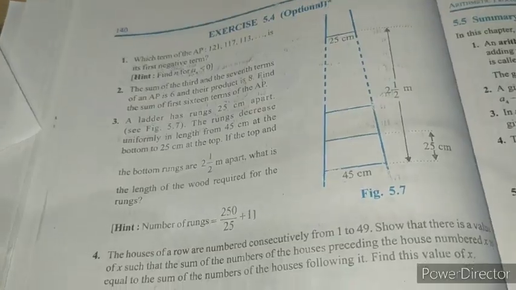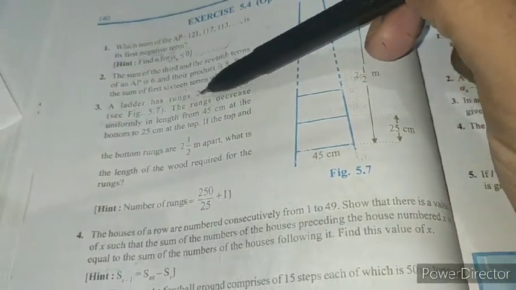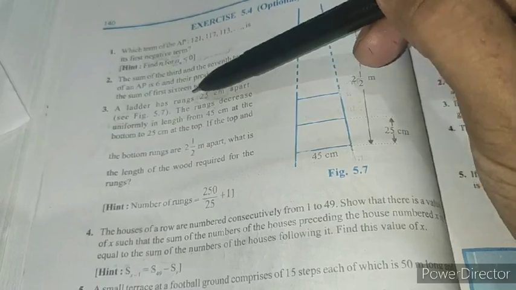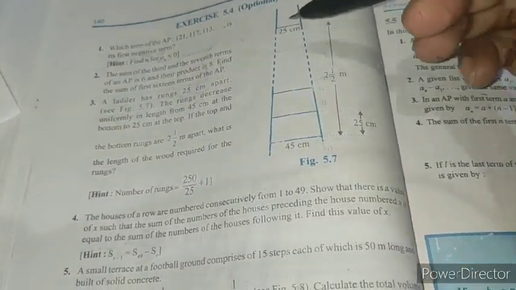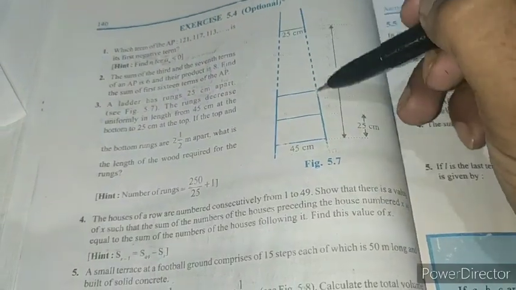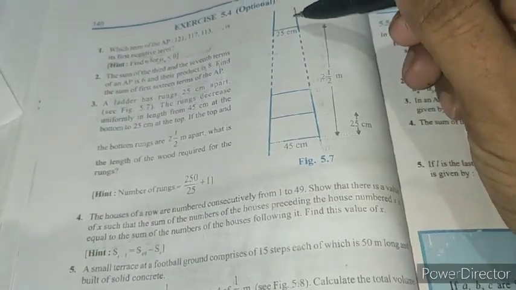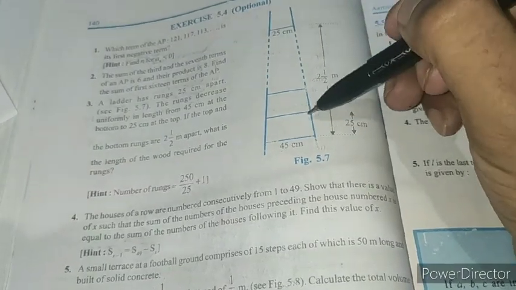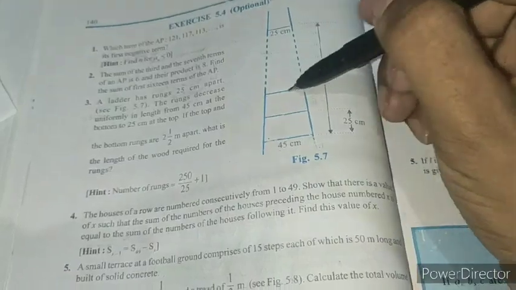See students, in question number 3, what does it say? A ladder has 25 rungs. Okay, what is a rung? This is the ladder. You must have seen the bamboo ladder or the steel ladder or the iron ladder, right? So these are the rungs. We call these rungs.